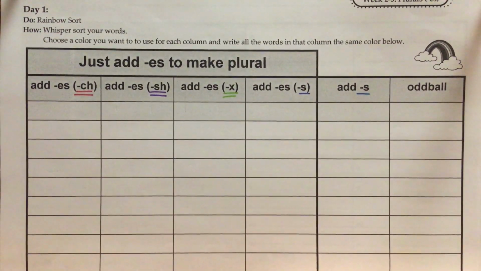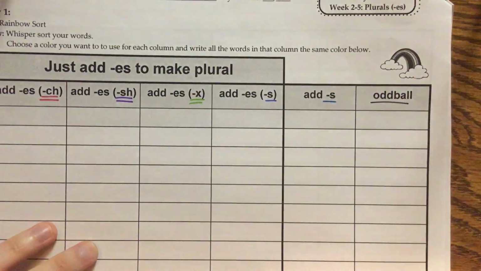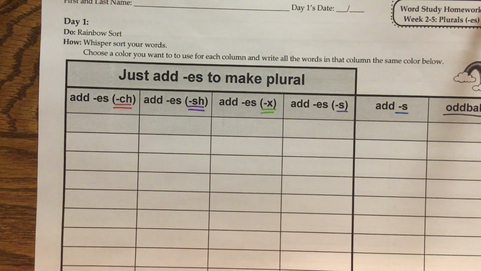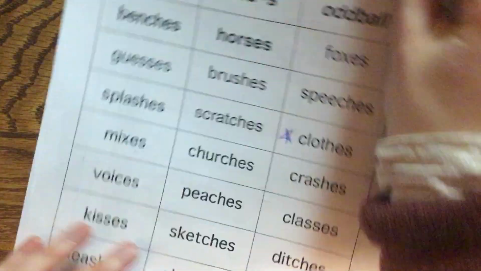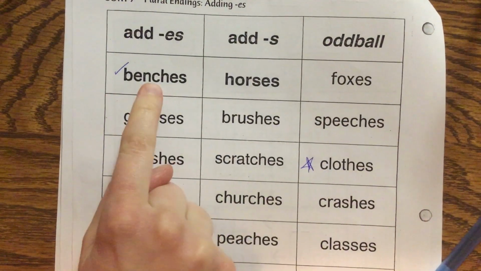For oddball, I guess I need one more color. You can just use your pencil for that. I'm gonna use black for my oddball, so just use your regular pencil. Okay. I will do 1 in every column with you, and then you're gonna need to do it on your own. So if I flip to my list, I'm gonna start with the word benches.